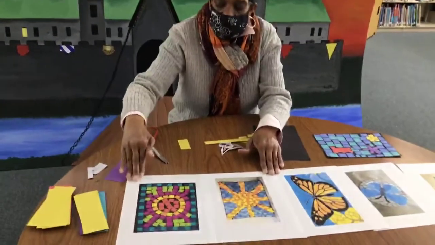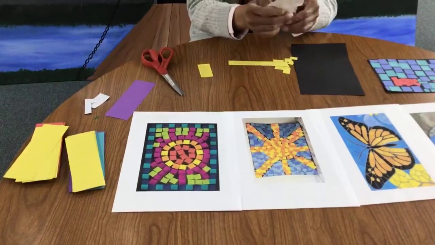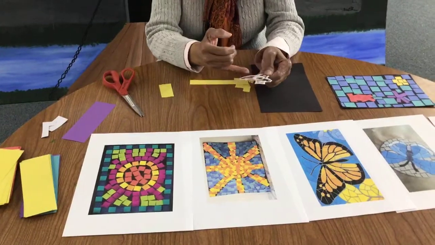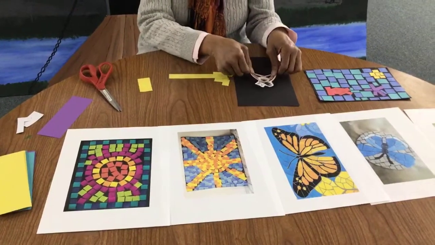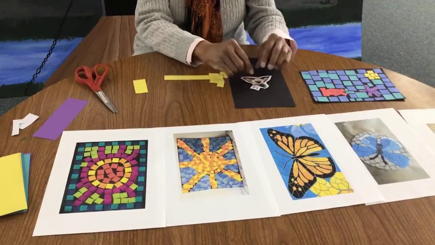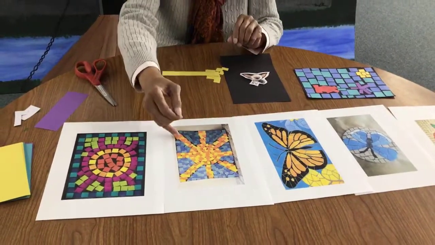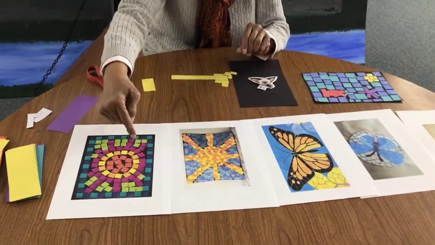But these are all mosaics. So again, if I had this picture of this Skippy Jones, all I would have to do is cut him into small pieces, little squares, and then I would place him in pieces on a piece of paper, and the pieces would be separated by small gaps.